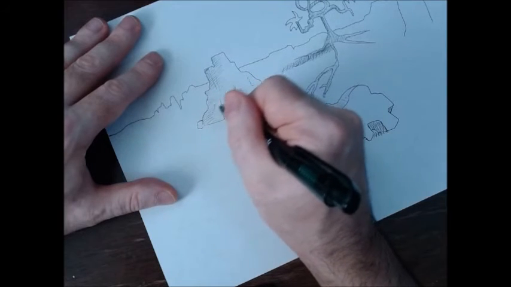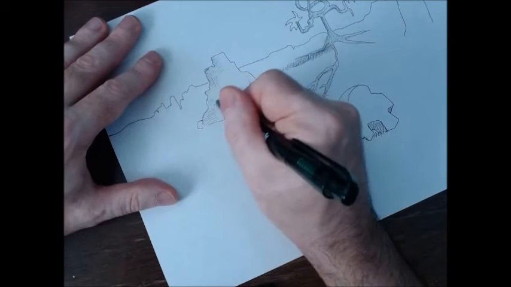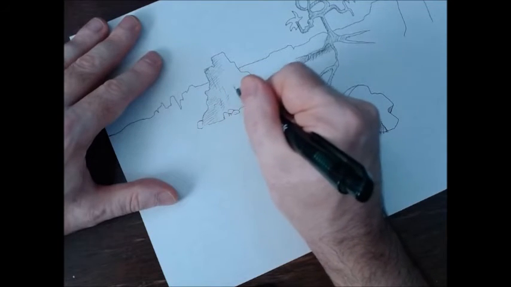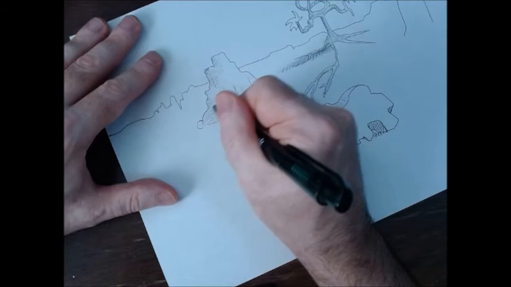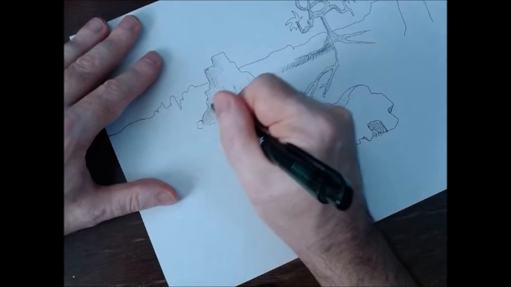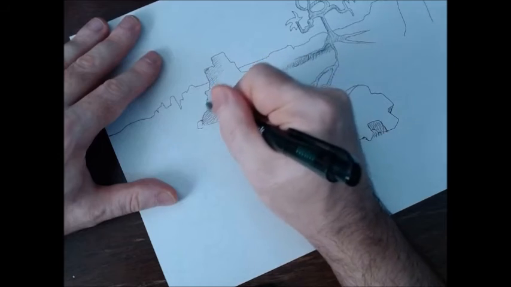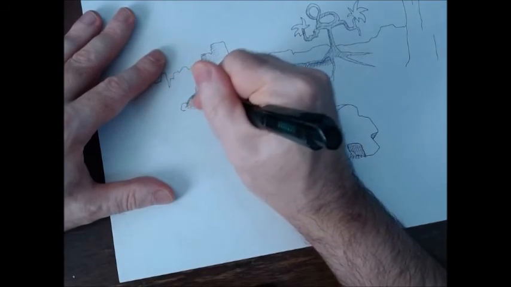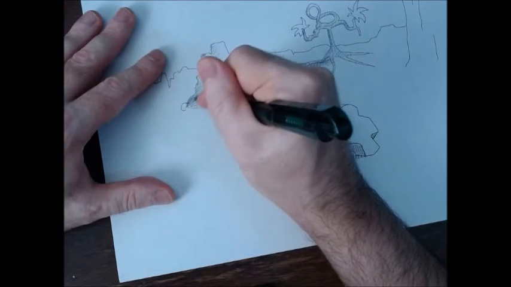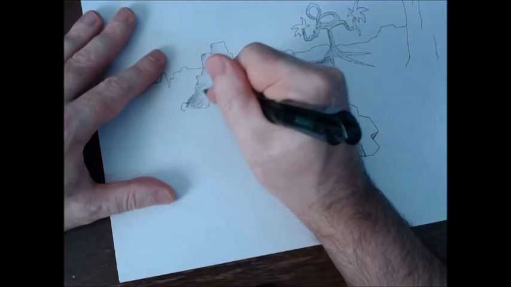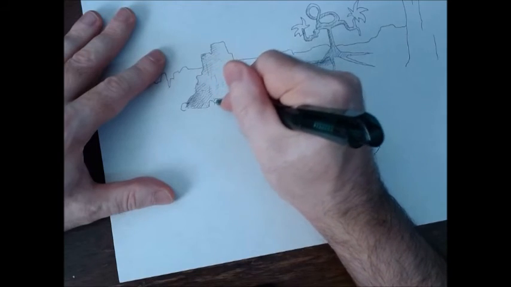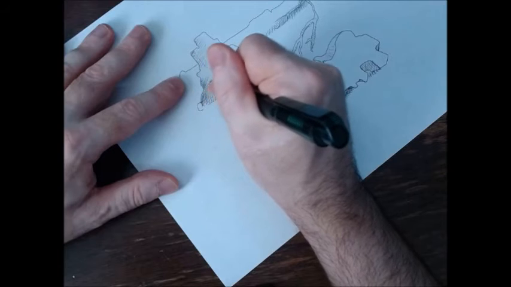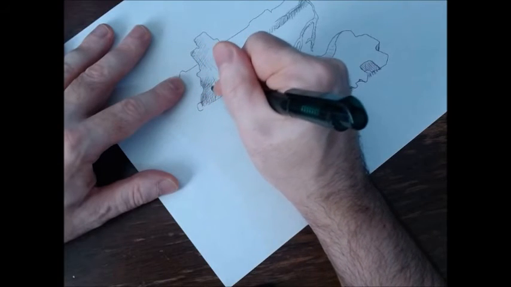And with different objects, you might want to do your shading differently to show that texture. Like with this, I might want to go a little more scribbly. And you've got to take your time with the pen. Think a little bit, build those shades bit by bit.